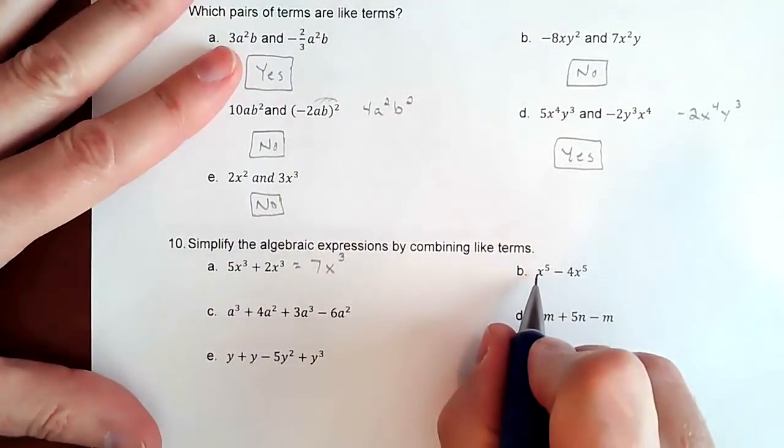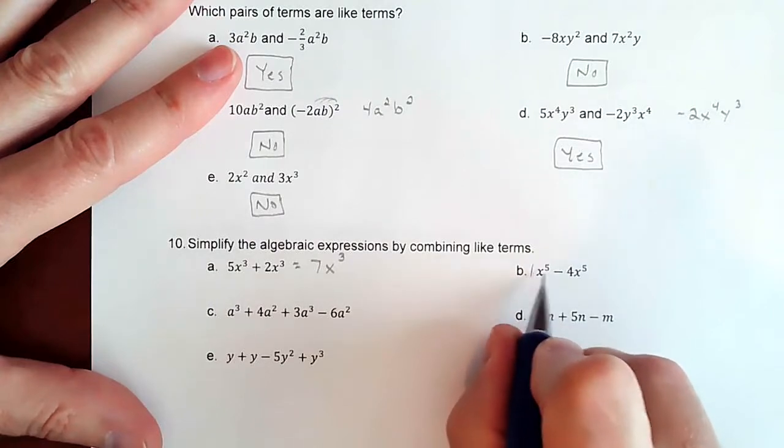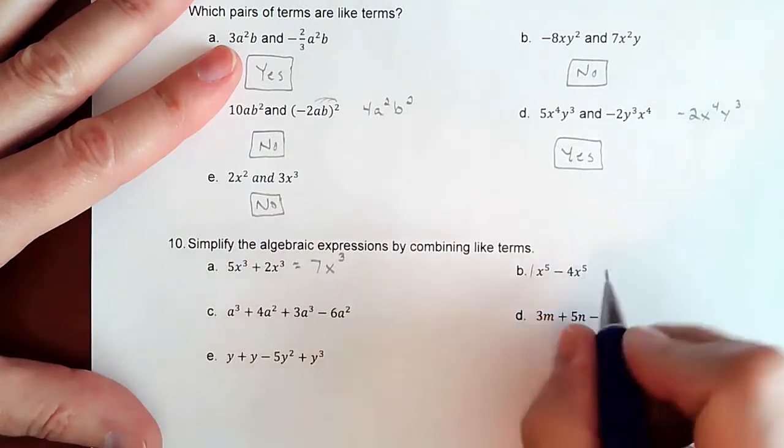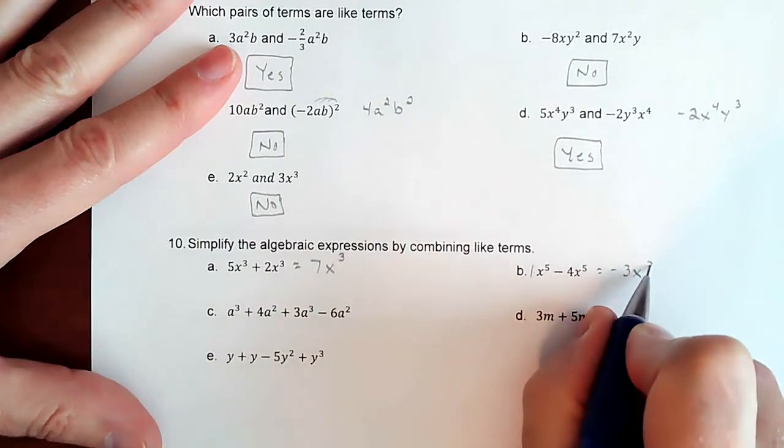All right, so over here, you have x to the 5th and an x to the 5th, so you'll be able to put these together. So it'd be a 1 minus a 4x to the 5th, which would get you a -3x to the 5th.